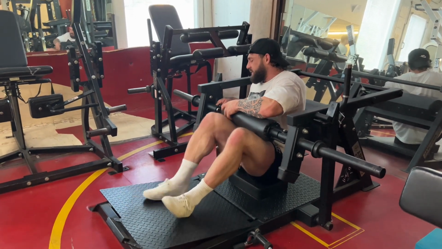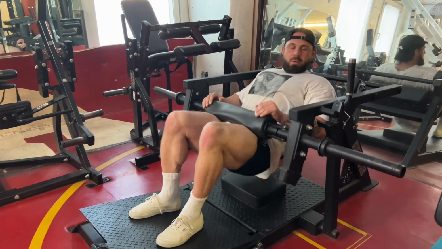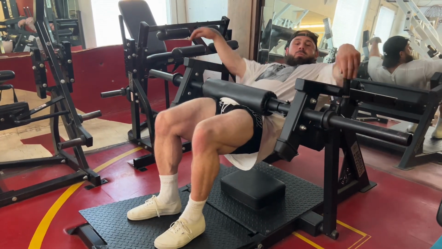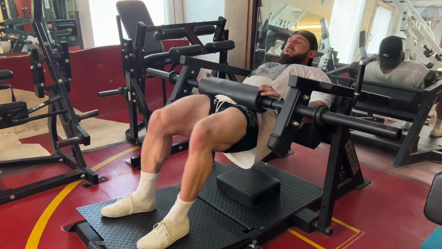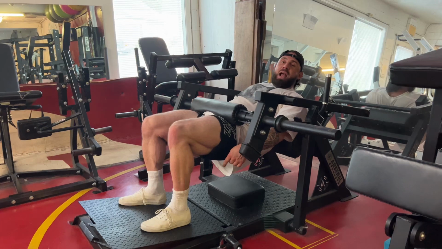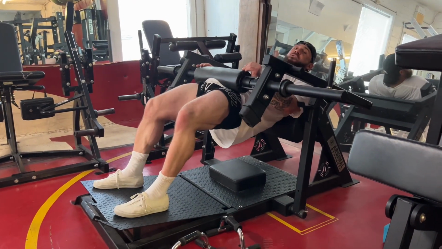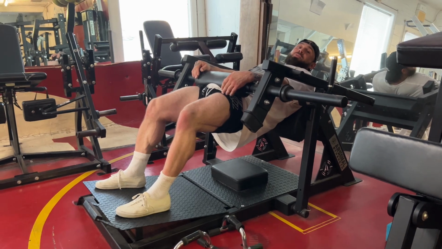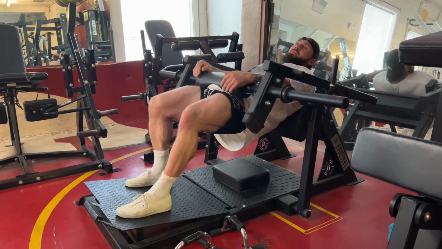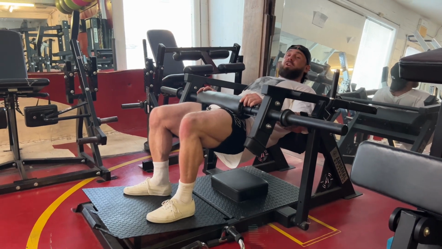But get myself set up, locked in place. All right, now, I want to make sure that my ankles are stacked directly under my knees. I don't want them out in front. If they're out in front, I'm going to get probably some more hamstring bias, maybe sometimes quads, right? So I want to make sure they're stacked right under.